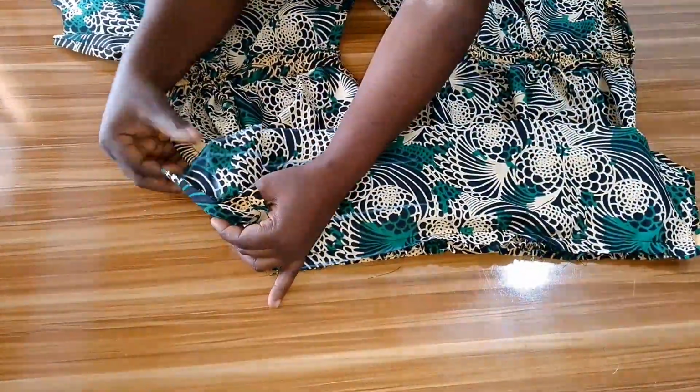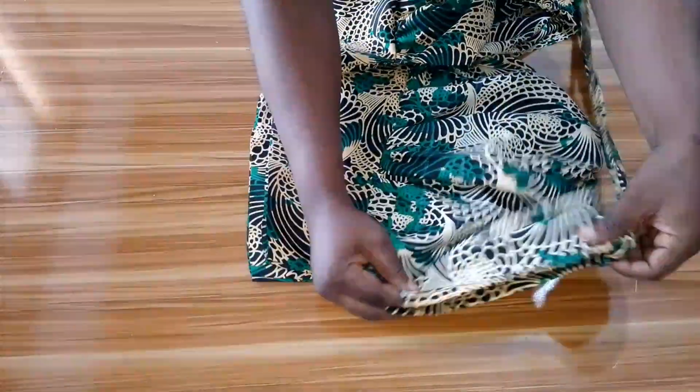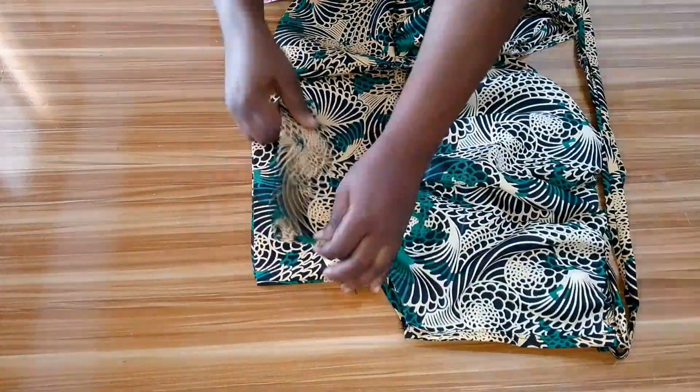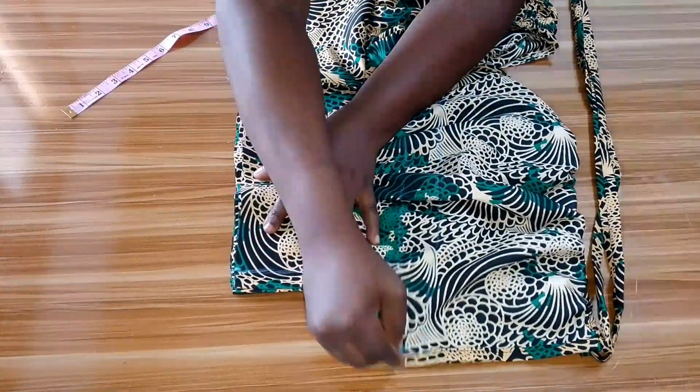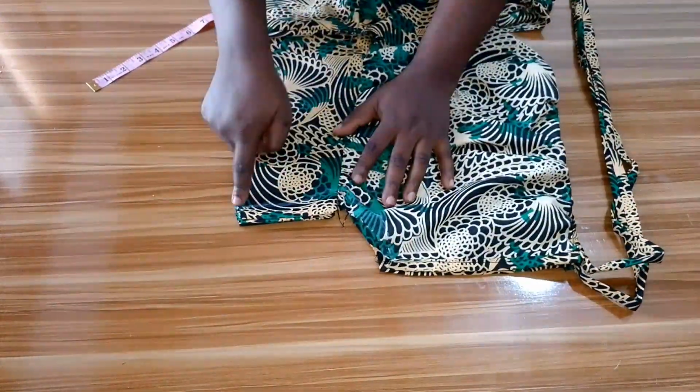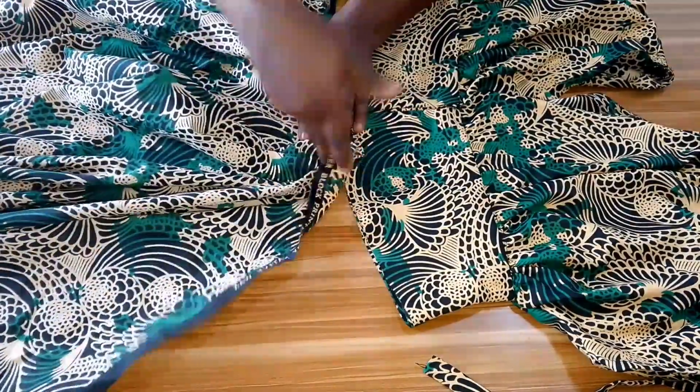I've gone ahead to sew the sides together, so I'll be showing you how it looks now. Here we are done. I'll go ahead and sew the shoulder seams together, the side seams together, but I'll be marking my 1.5 inches of sewing allowance out before I go ahead and join it on the sewing machine.